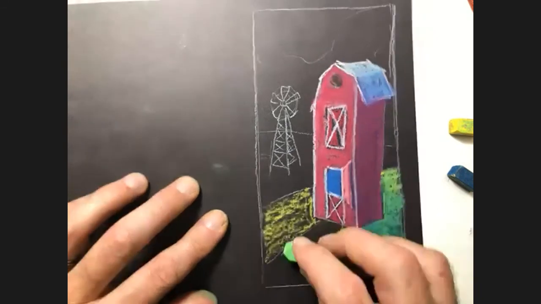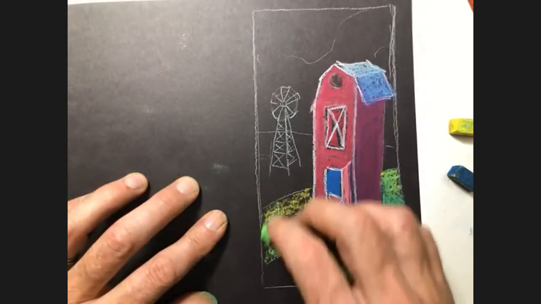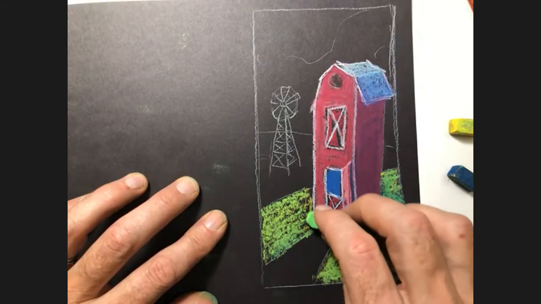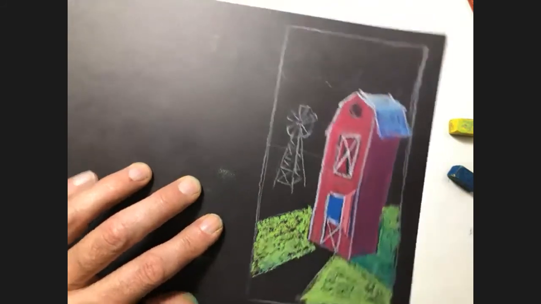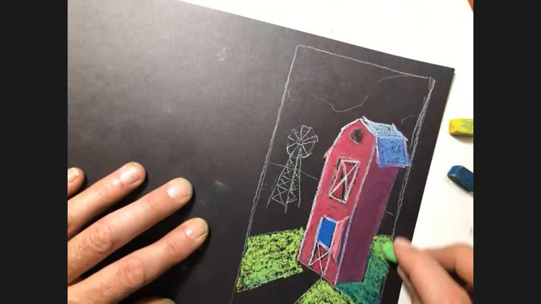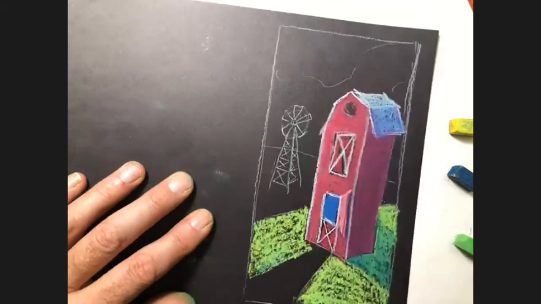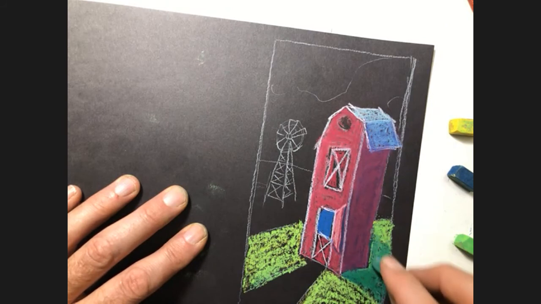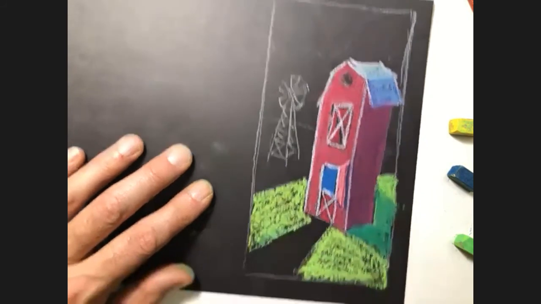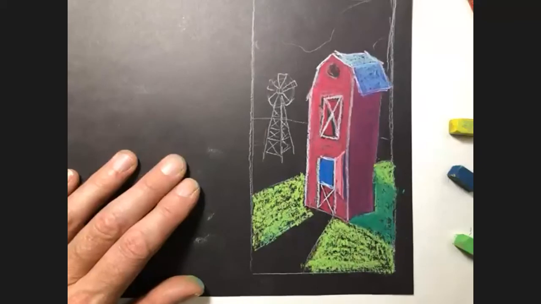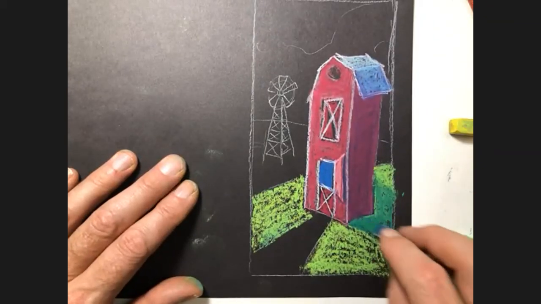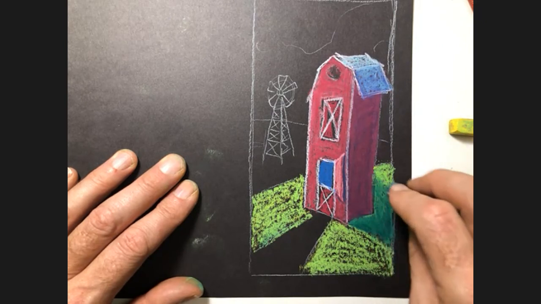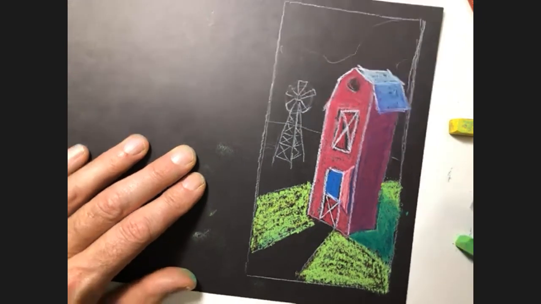Now it looks too light on the screen. So I get that a little bit darker.